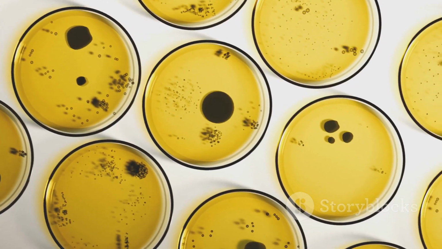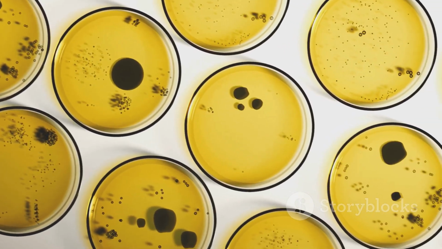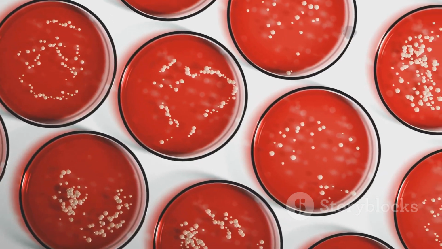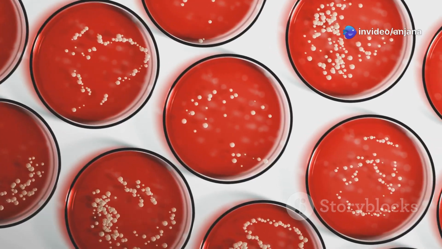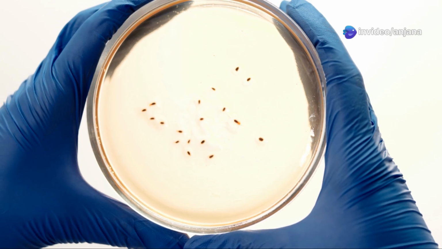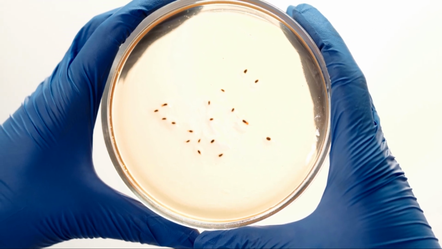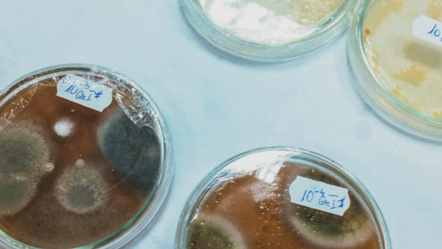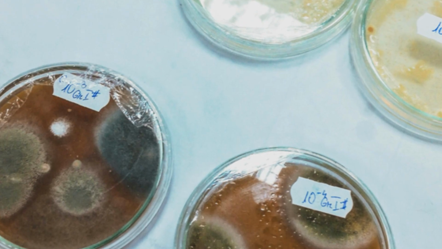After spreading, the plates are incubated under appropriate conditions. During incubation, each viable microbial cell on the agar surface will grow. It will multiply to form a visible colony. Ideally, the dilution of the original sample should be such that the plate yields a countable number of colonies. This is typically between 30 and 300 colonies per plate.